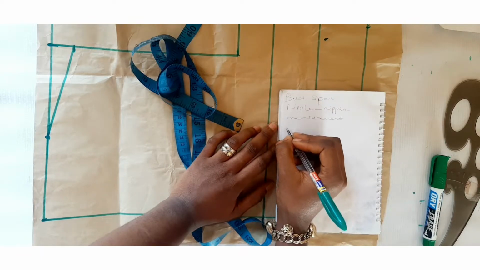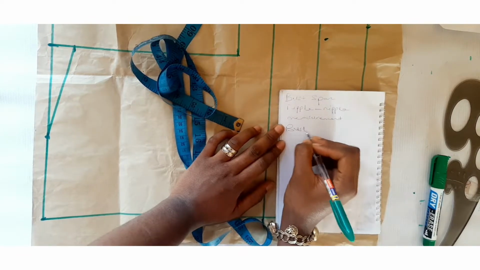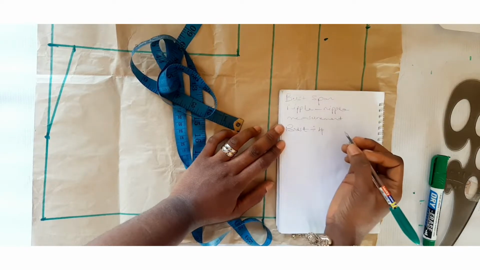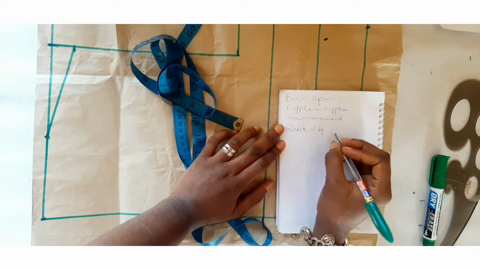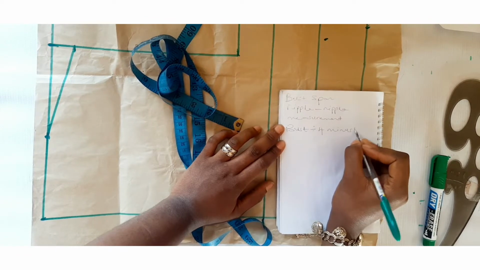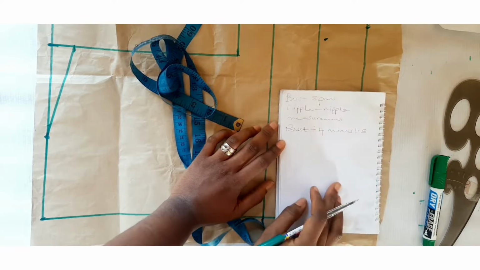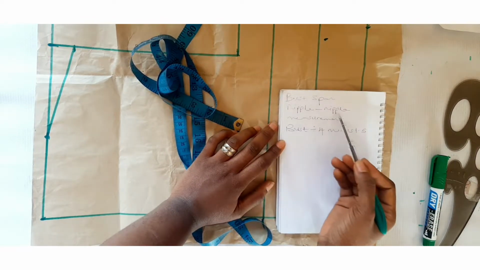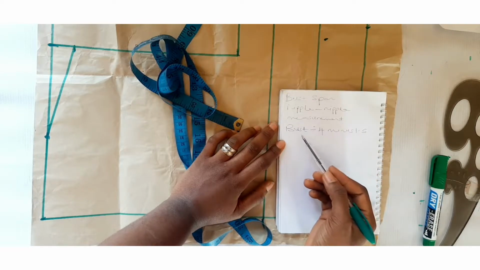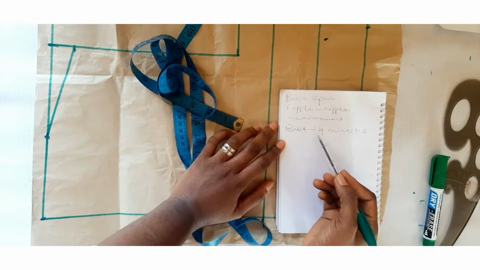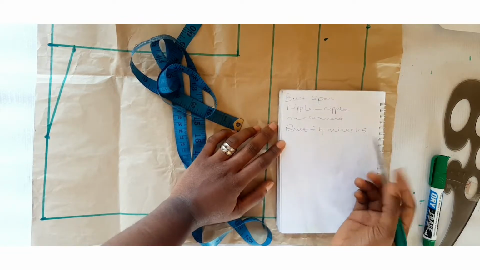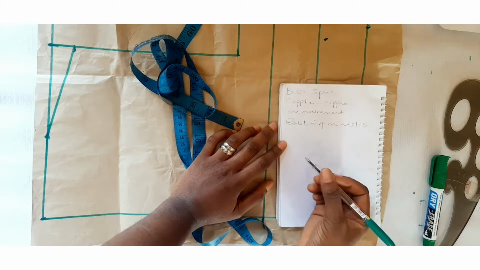You're going to divide your bust by 4, and whatever you get minus 1.5. To get your nipple to nipple measurement, that is your bust span, you're going to divide your bust circumference by 4 and take away 1.5 to get your nipple to nipple measurement.